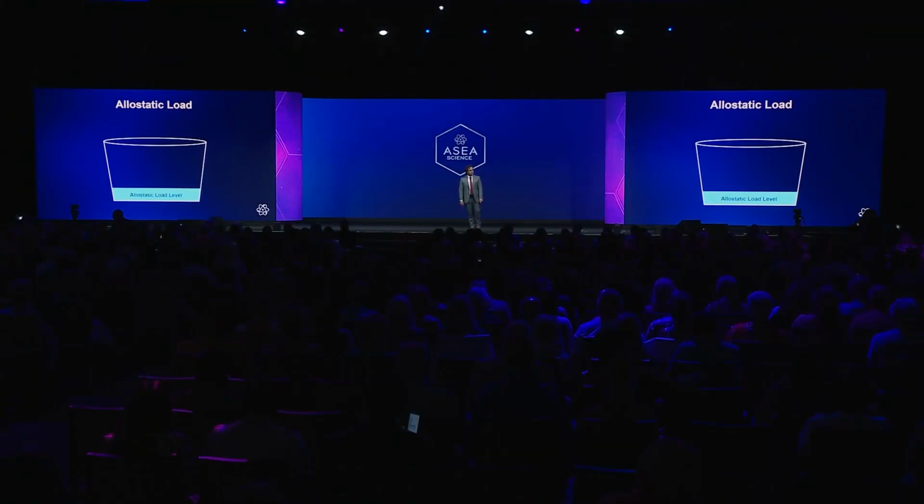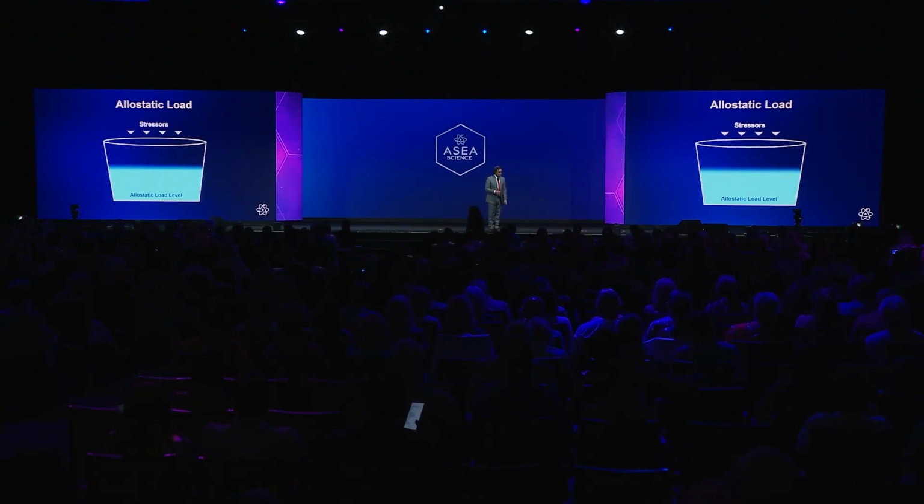The difference between those two lines is allostatic load, okay? This is an energy diagram, right? Oxidative stress is high and reductive energy is low, okay? Here's how I want you to think about it. Imagine here I've got a bucket. My allostatic load is the water level inside of that bucket. As I'm exposed to stressors, right, that water level will increase.